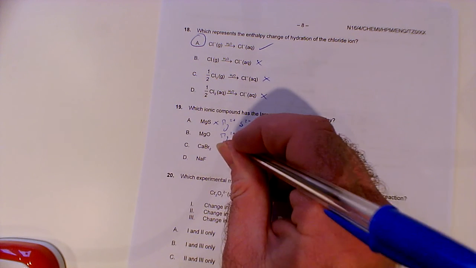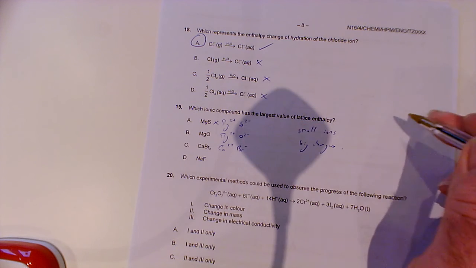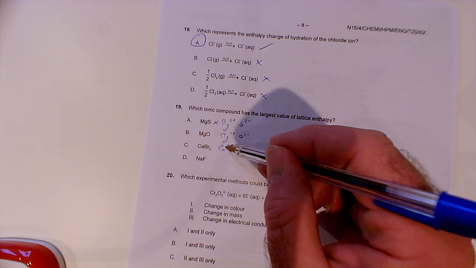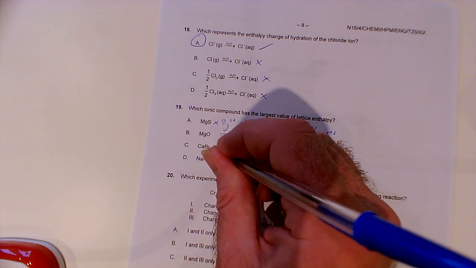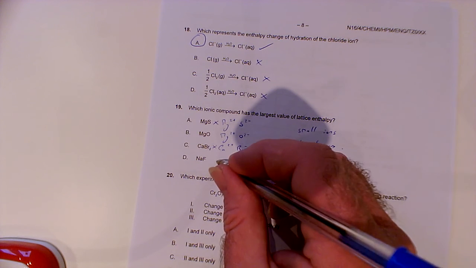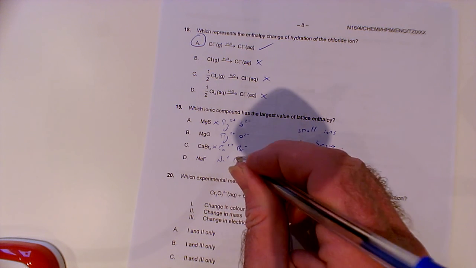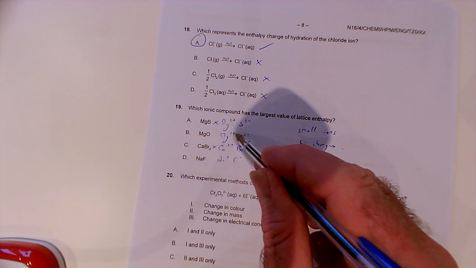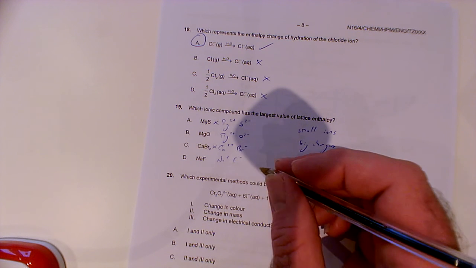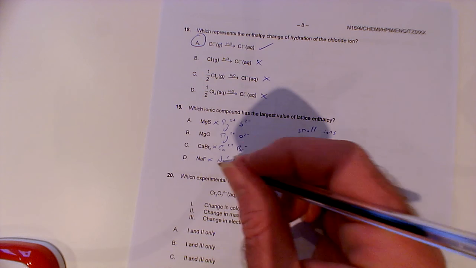Calcium 2+, and then we've got a huge Br- ion. So again, calcium is bigger than magnesium, bromide is much bigger than these two, and it's only a 1- charge, so that'll be a no-no. And then Na is just 1+, F is just 1-. Nice small ions, but the charges aren't as big as in these ones. So I'm going to eliminate that one.